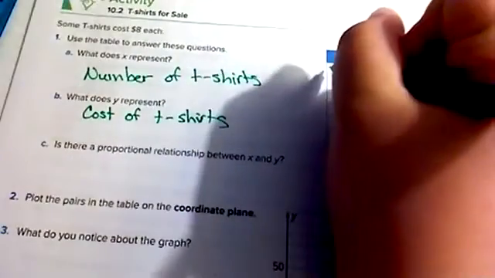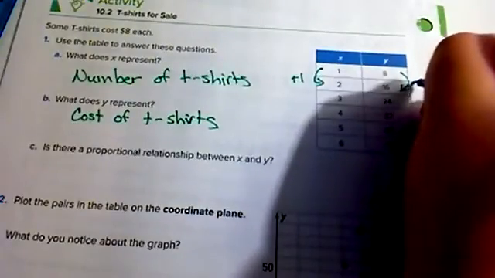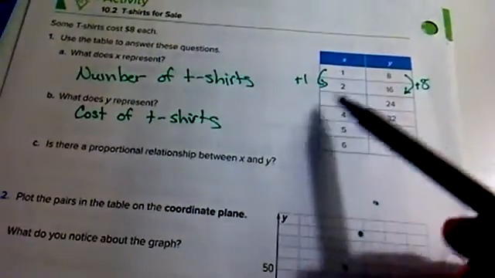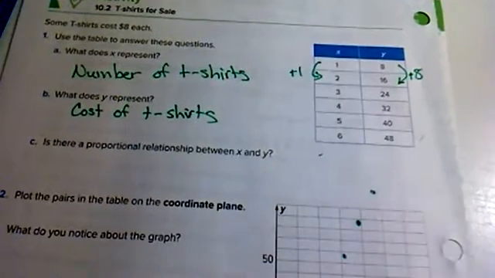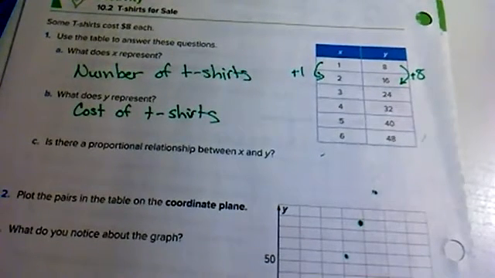Yeah. So as this goes up 1, this side's going up 8. So as this goes up 1, this side's going up 8. So the cost depends on the number of t-shirts.